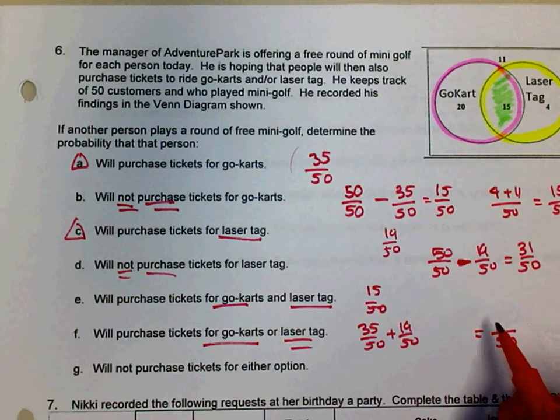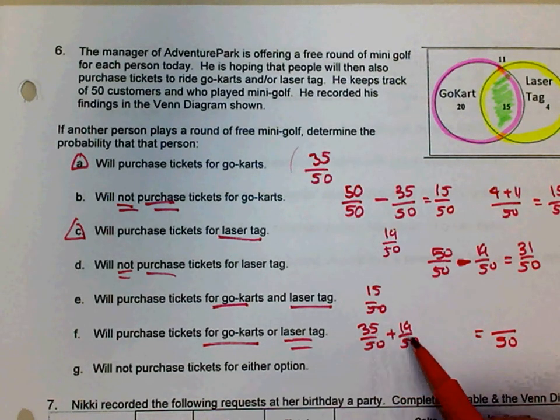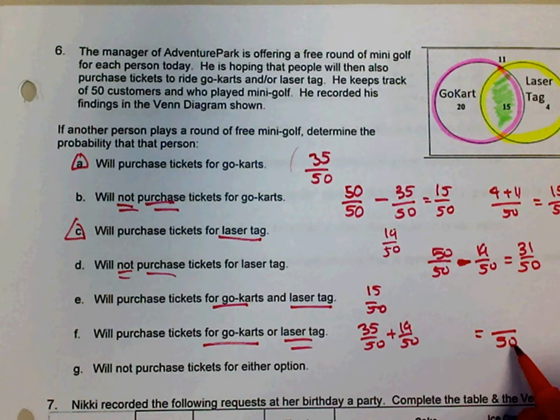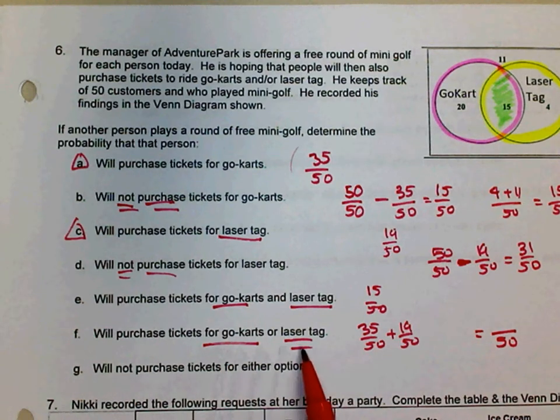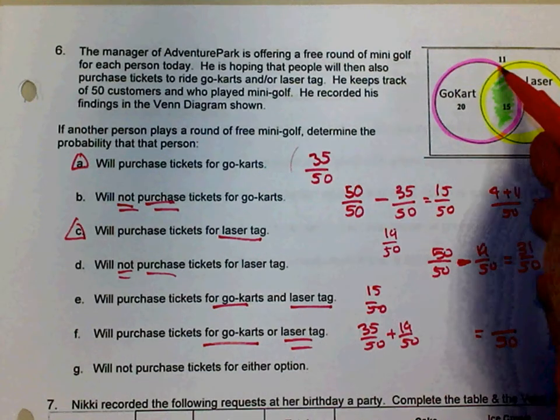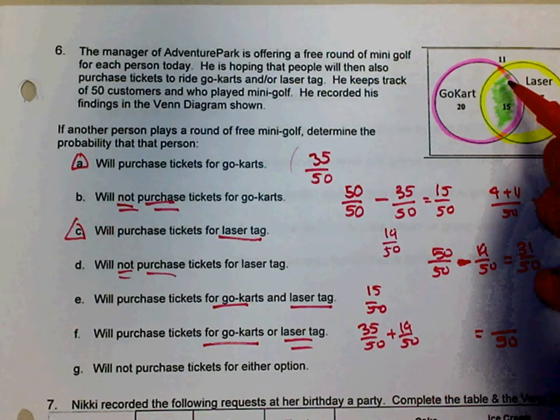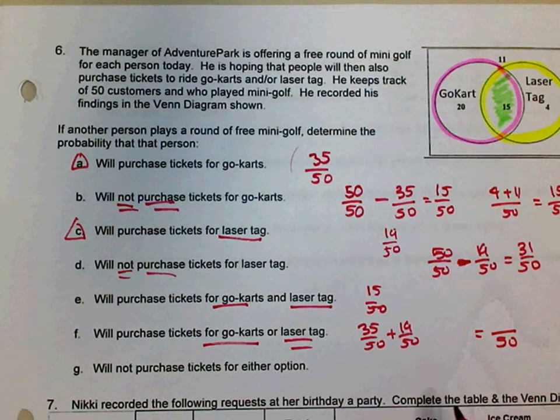35 plus 19, that's over 50. Can we get something that's over 50 as a probability? No, because we have a dilemma here. Purchasing tickets for go-karts or laser tag, both of those included these 15 that did both. So this is a case where these are not independent events.